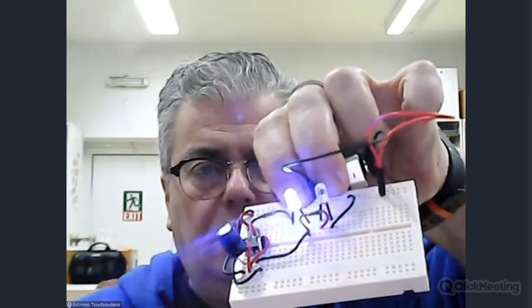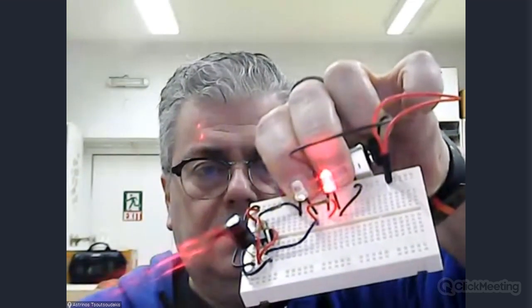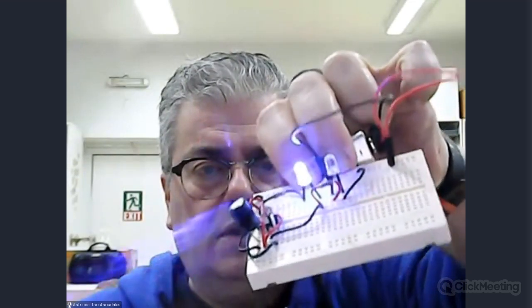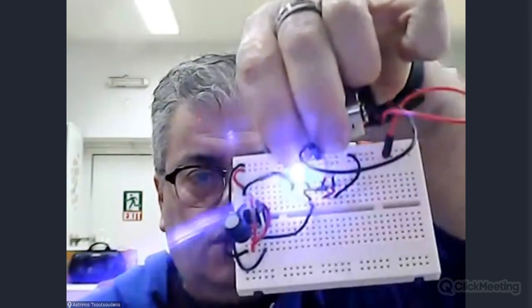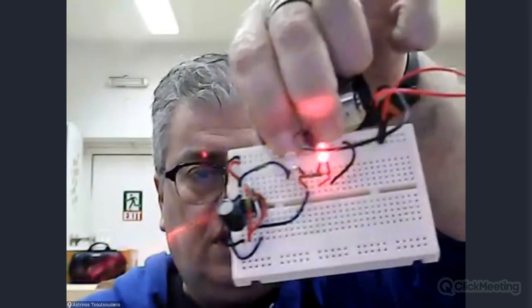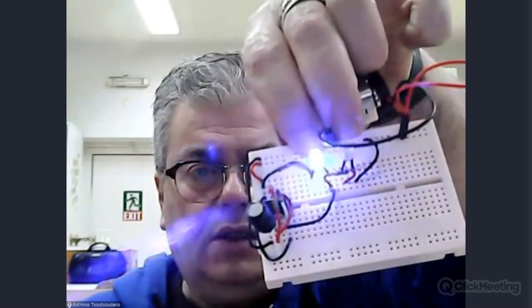It's a red and blue light, like a police light. Four resistors, one capacitor, one integrated circuit, and two LEDs. And of course, one battery. So I'm now going to Tinkercad.